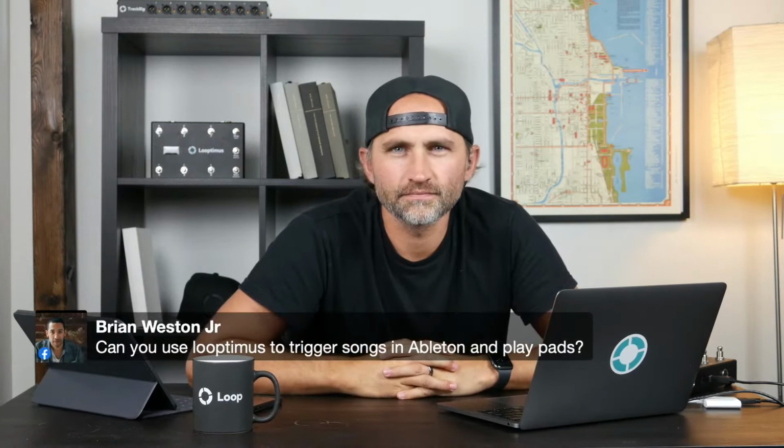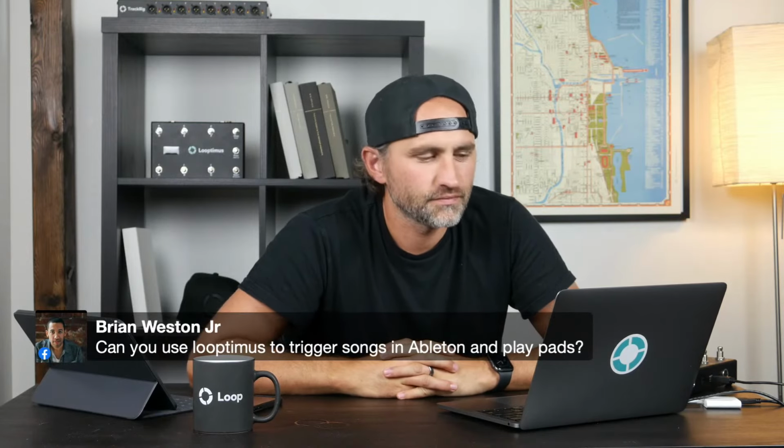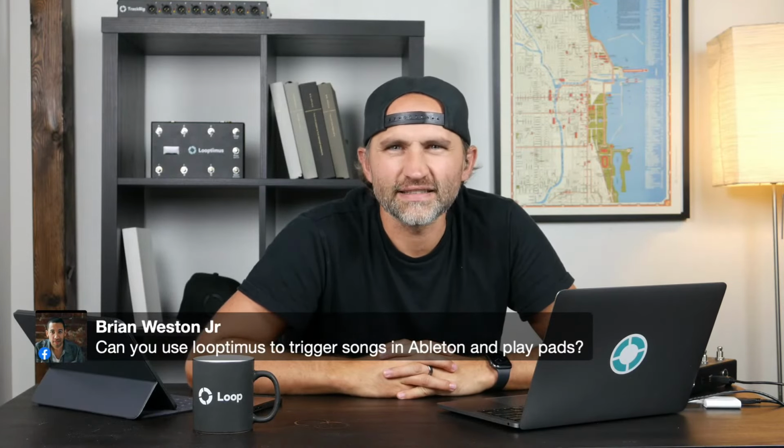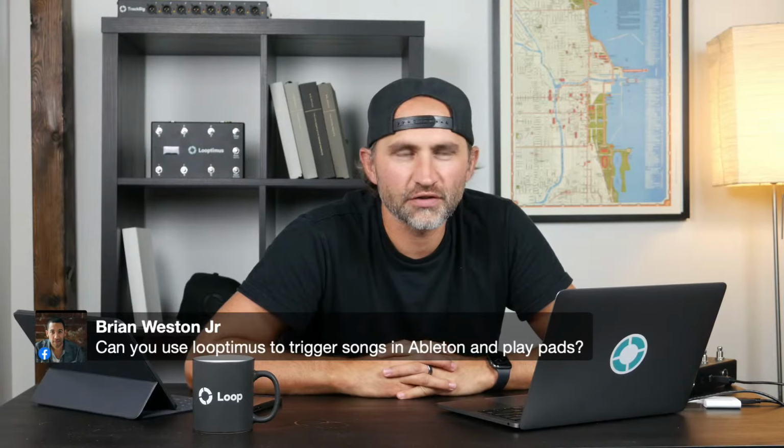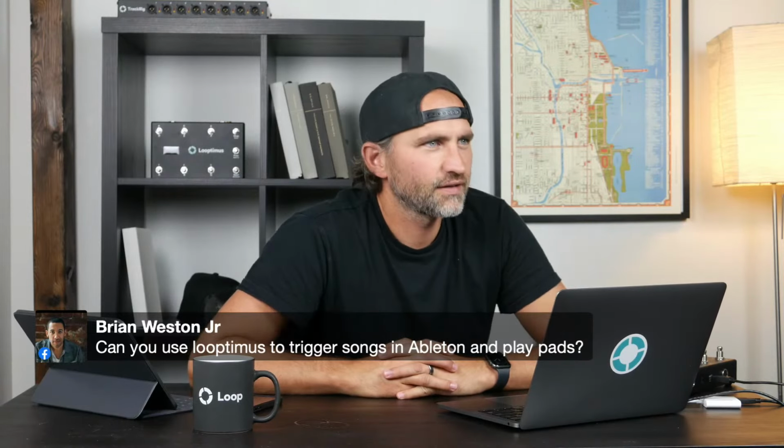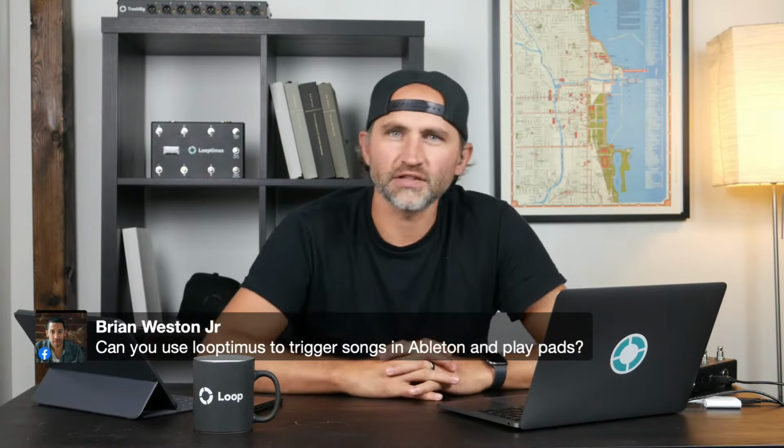So before we get to, actually we have a question. Let's get to that question right now. Okay. The question is, can you use Looptimus to trigger songs in Ableton? And play pads. That's a great question.